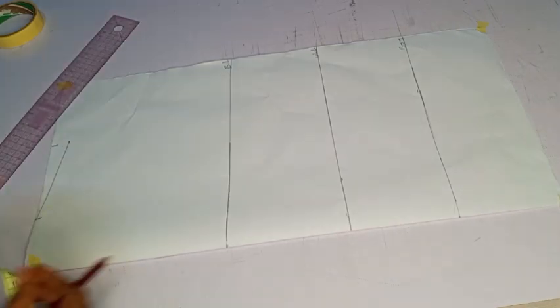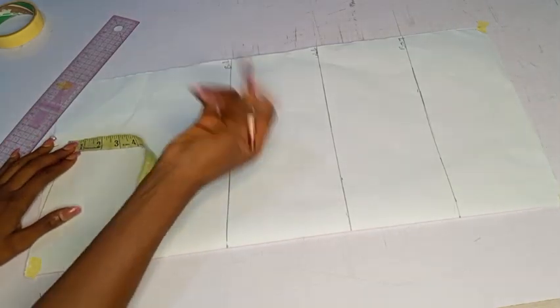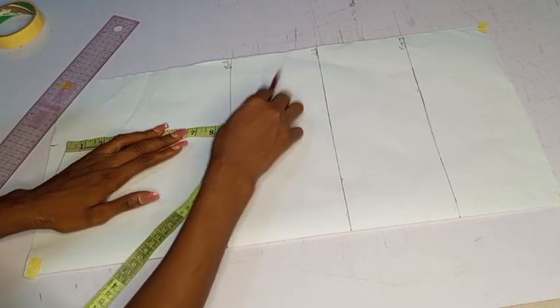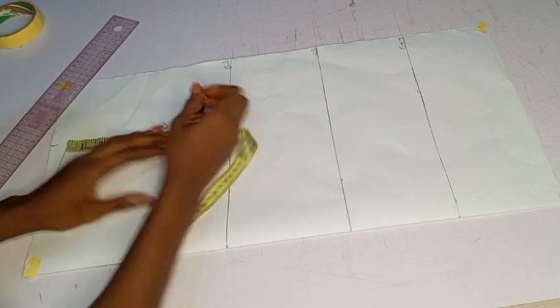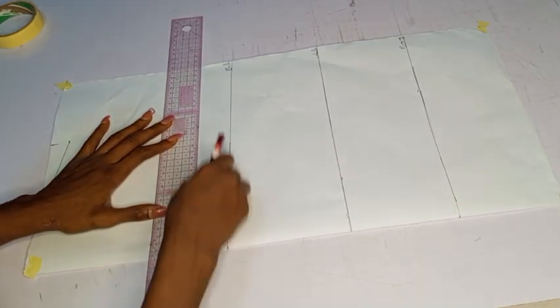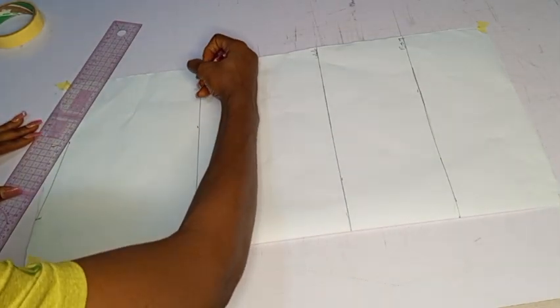The next thing is to mark our chest line, and to mark your chest line you're going to divide your bust by 6, then add 1.5 inches to the measurement. In my case I got 7. I will extend this point across, and this line is my chest line.